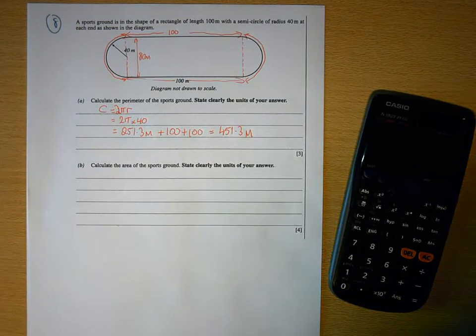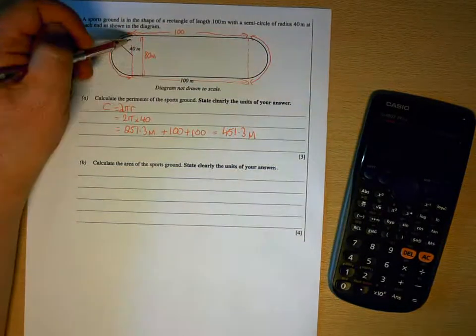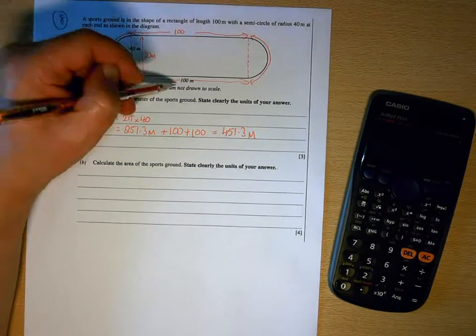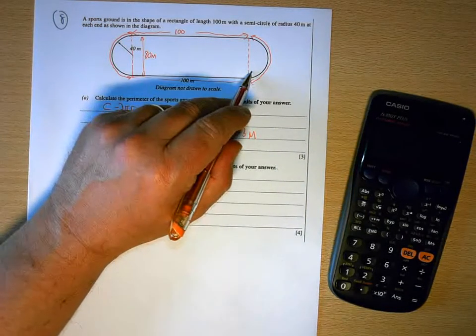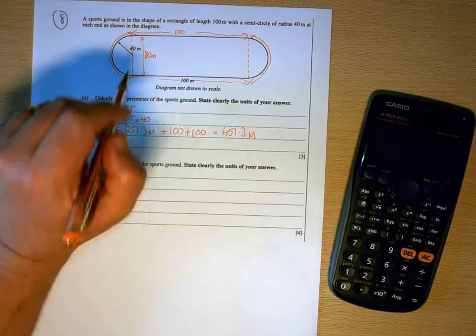Then for the area, well, we've got a rectangle which is going to be 80 by 100, and we've got the area of a semicircle and another exact semicircle, so that's going to be the area of a circle.